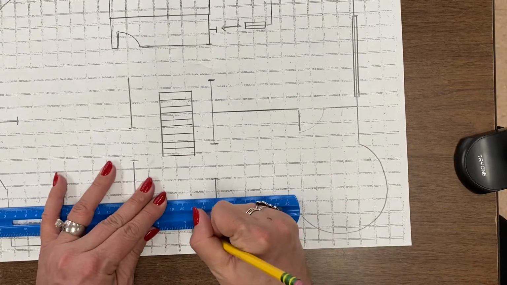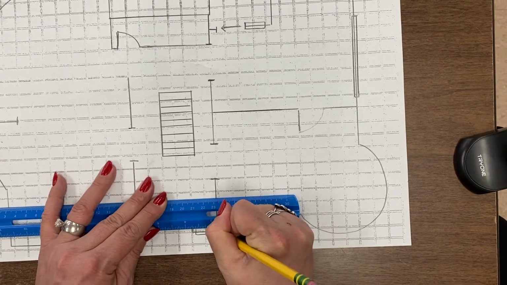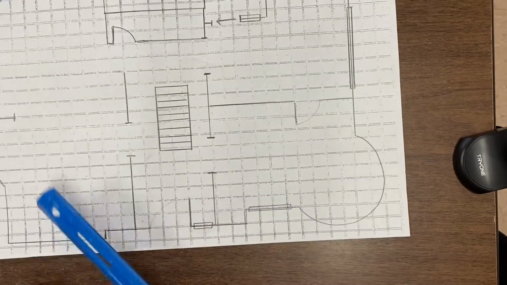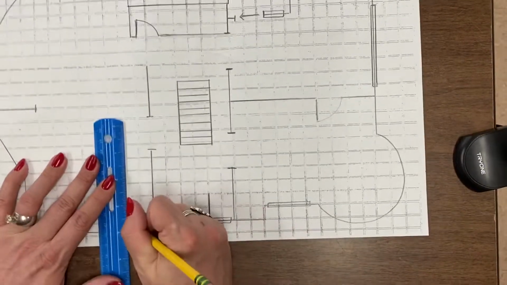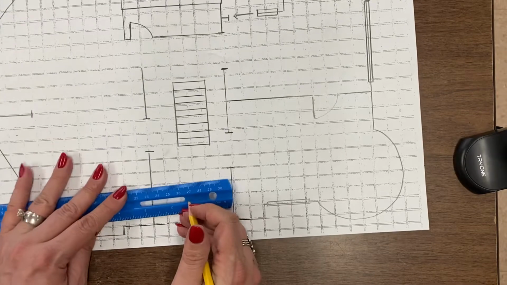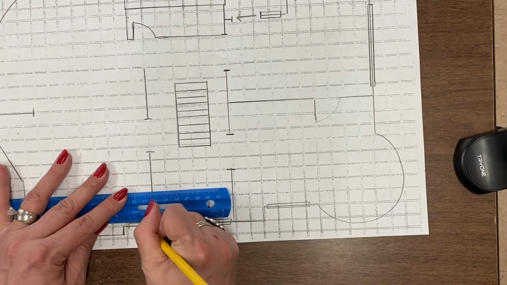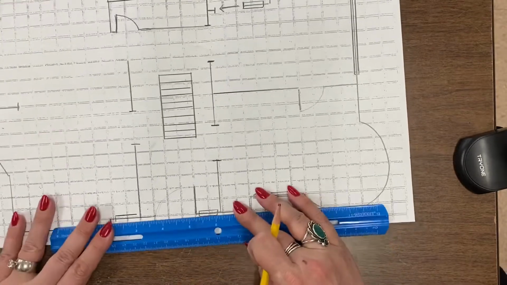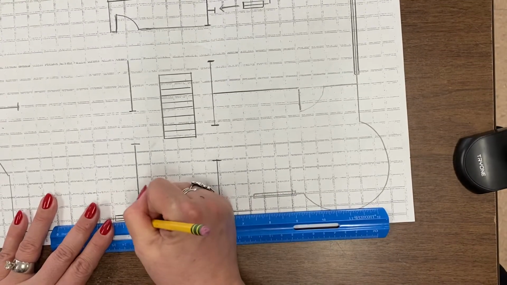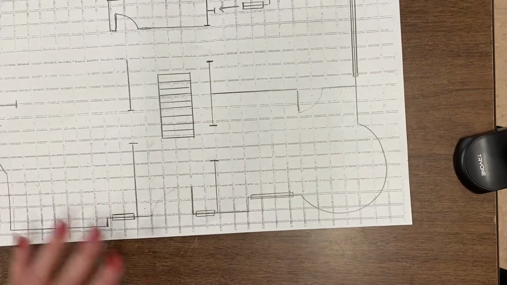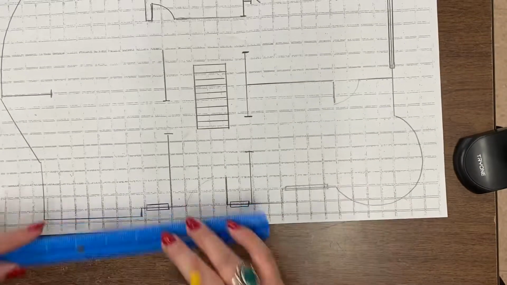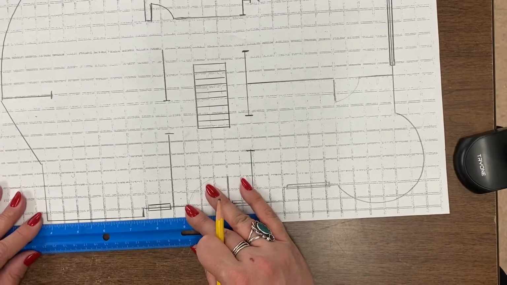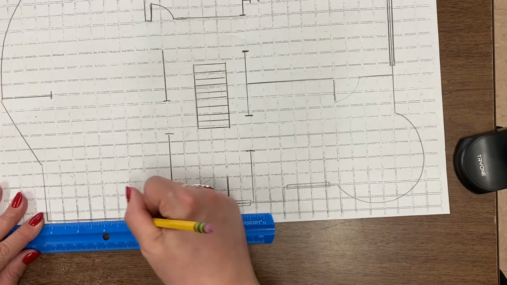And if you get all your windows done and you have extra time, the next step will be to go ahead and trace with Sharpie all of your exterior walls, interior walls, and window symbols, and staircase symbols, and door symbols. When you are done with that, if you have any extra time, you can do a free draw. But this is the first steps of our project today. We're only gonna get our initial floor plan done with our exterior and interior walls and windows and doors.